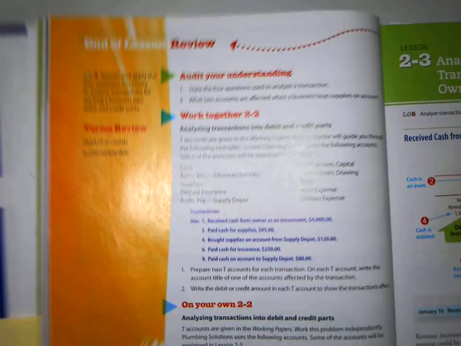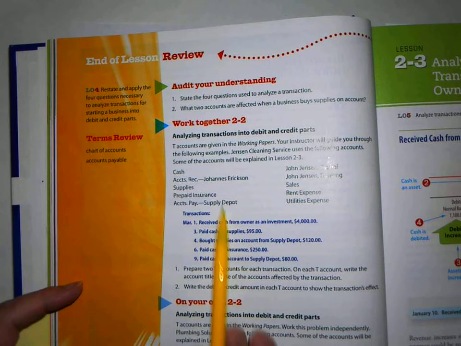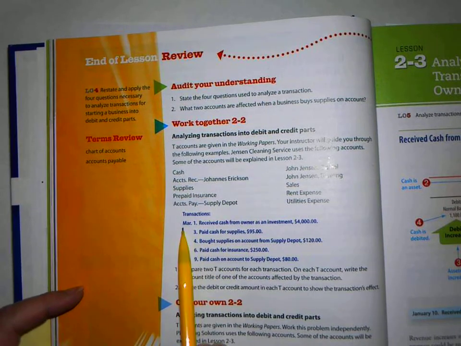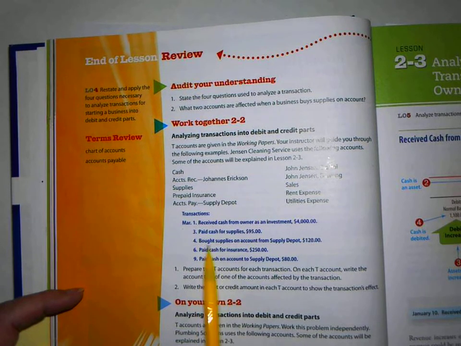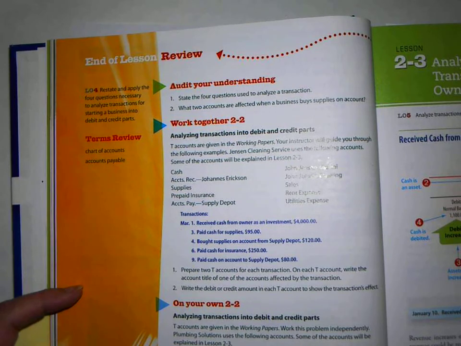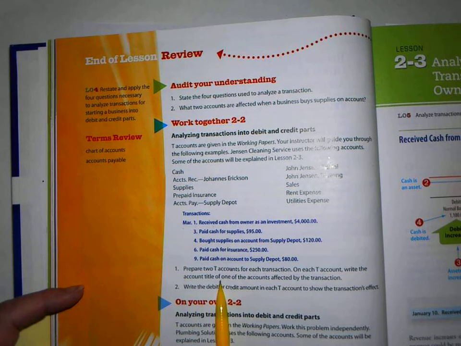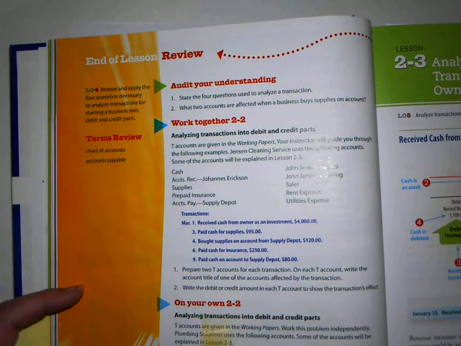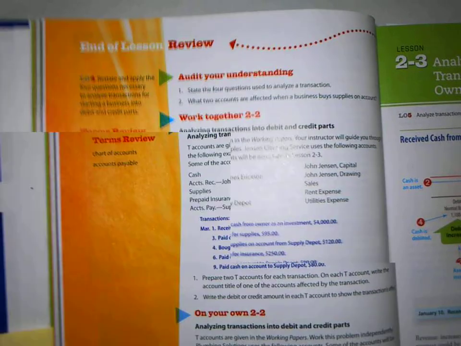But this right here is kind of like our chart of accounts for these transactions. Okay, so we know which ones to use. We're looking for March. Received cash from the owner as an investment, paid cash for supplies, bought supplies on account, paid cash for insurance, paid cash on account. Okay, we're going to prepare 2 T's for each transaction. We're going to write the account title for each of the accounts affected. We're going to write the debit and the credit amounts on each side of the T.